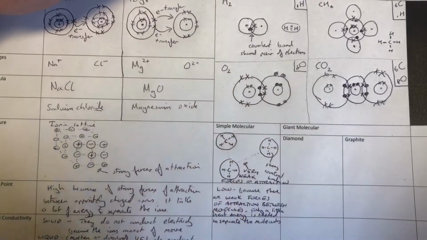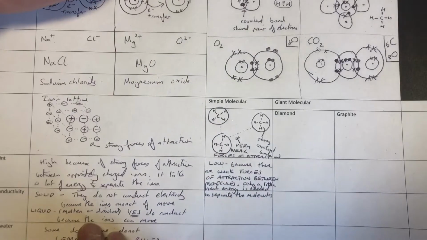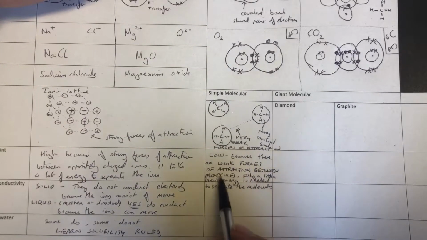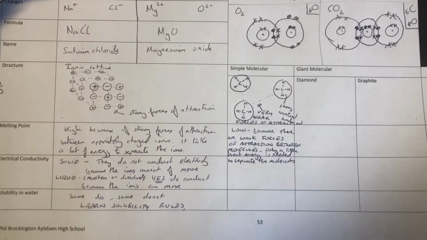My apologies. Hopefully you can read that, or if you can't read it, hopefully you understood it when I spoke it. Let's just read it through again. The melting point is low because there are weak forces of attraction between the molecules. Only a little heat energy is needed to separate the molecules. Okay, bit of a mouthful, but hopefully you understand it.